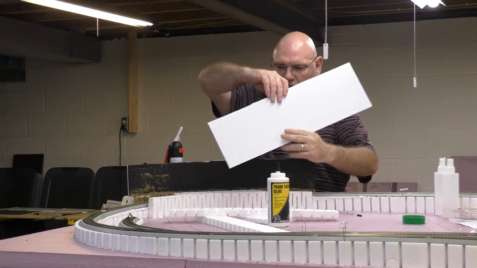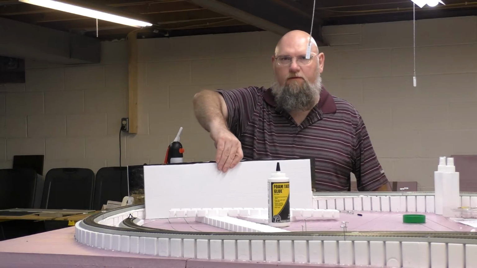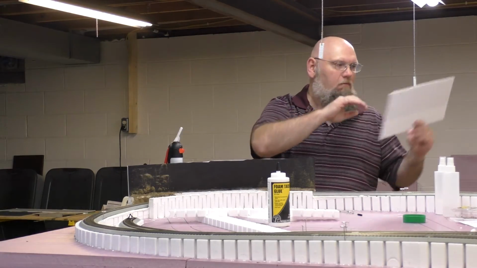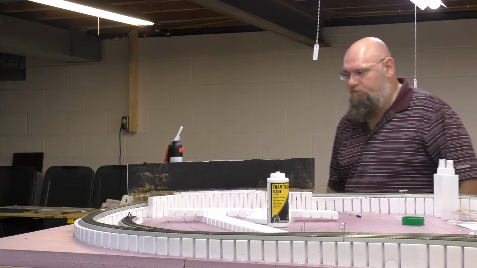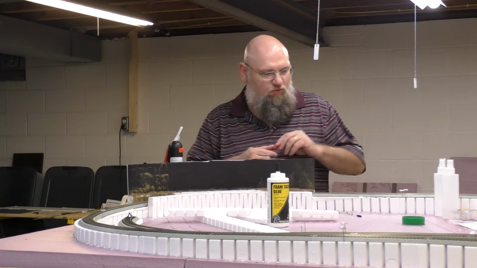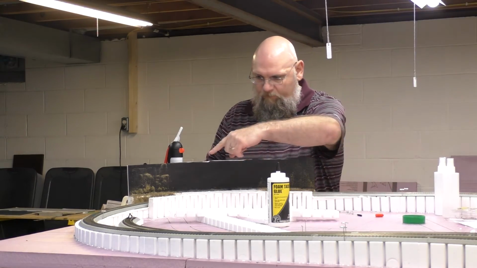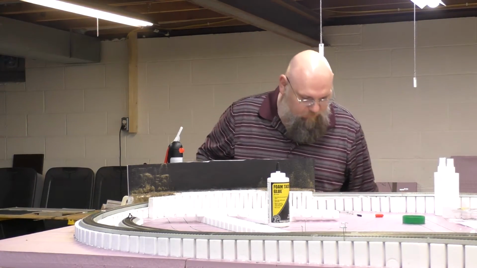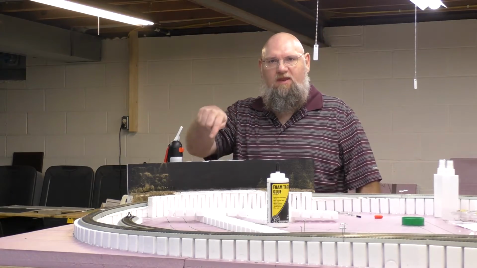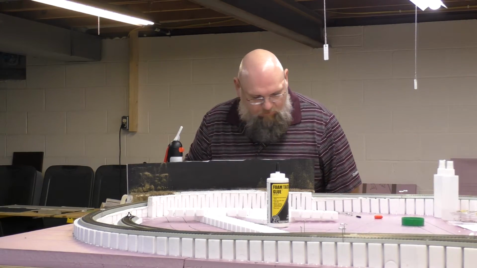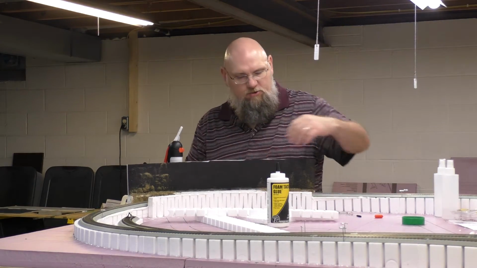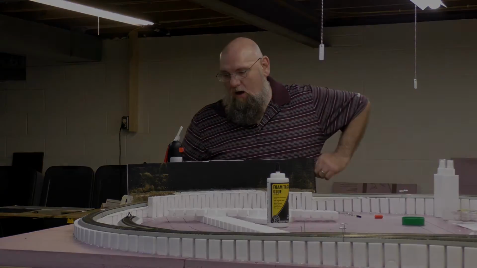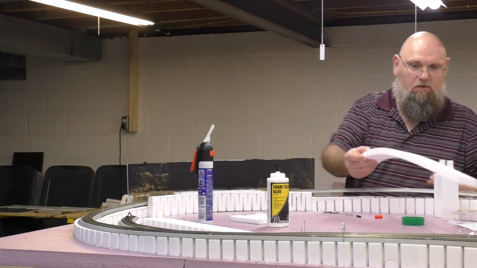That's going to go right along this curve. But before I put that in, because I'm not going to get to this track pretty much after this, I want to tack this track down so it's in place. And I'm probably going to ballast the track and all that. So, there we go.